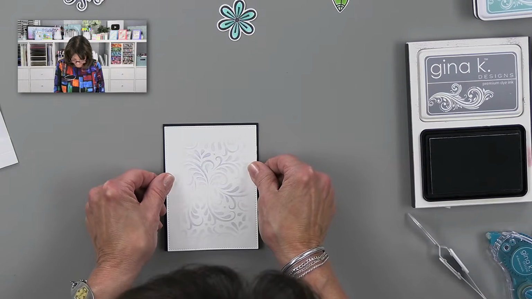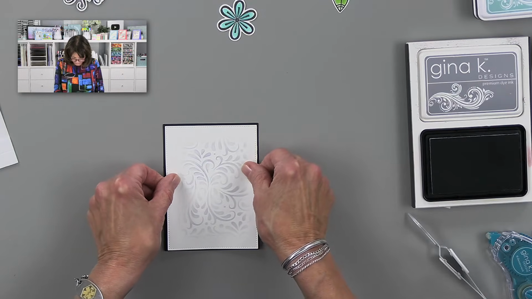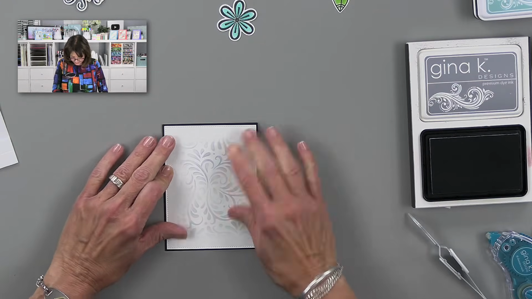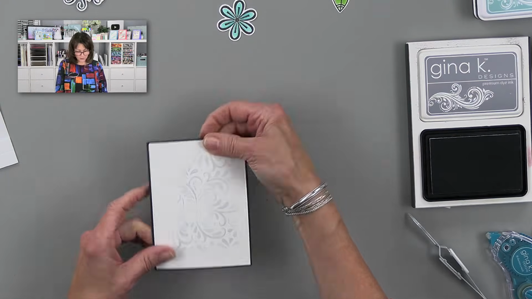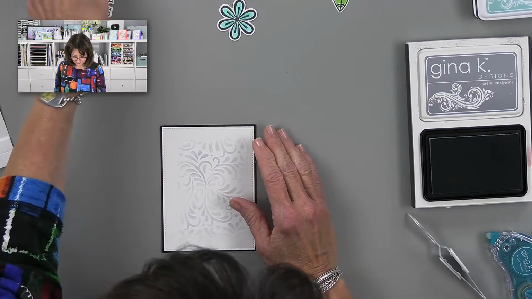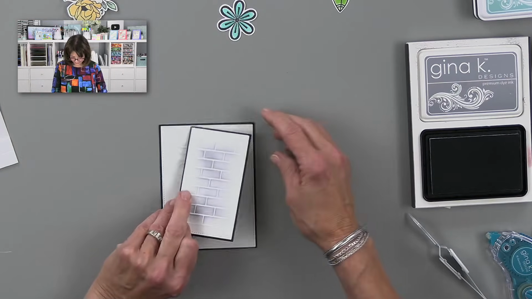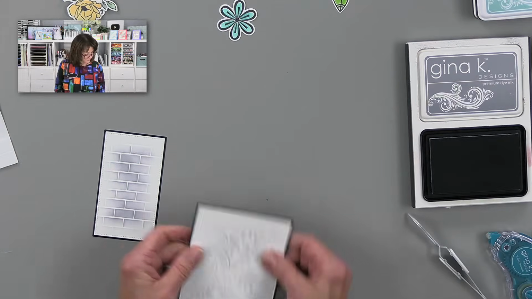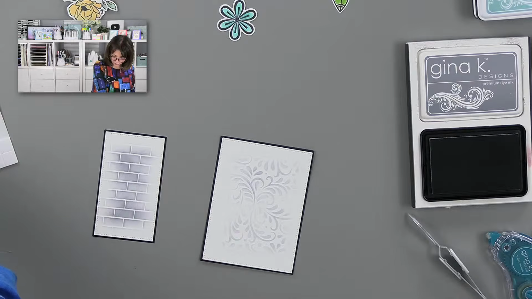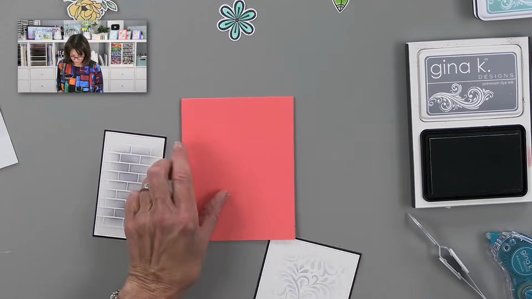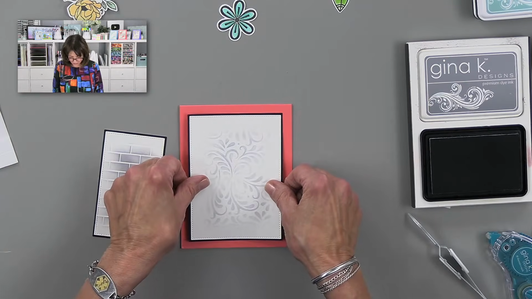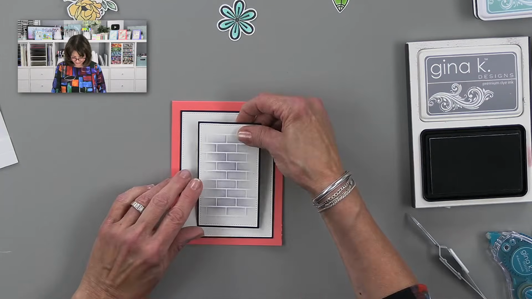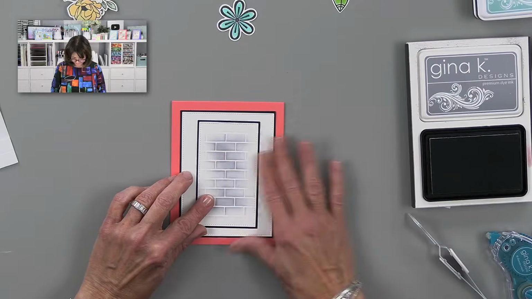Alrighty. So we're going to do this card, and then I think I'm going to do that mandala one next. Okay. So for this one, I'm going to use our new Sun-Kissed Coral cardstock, because I'm going to put this here.